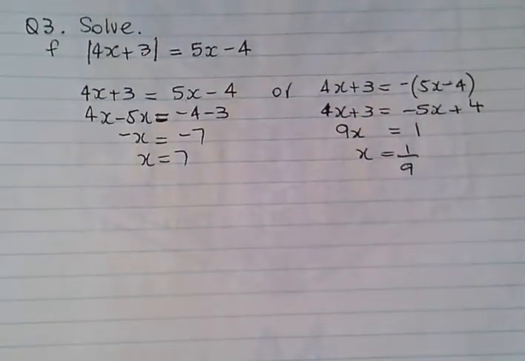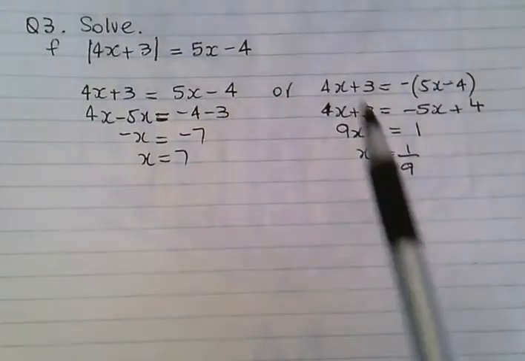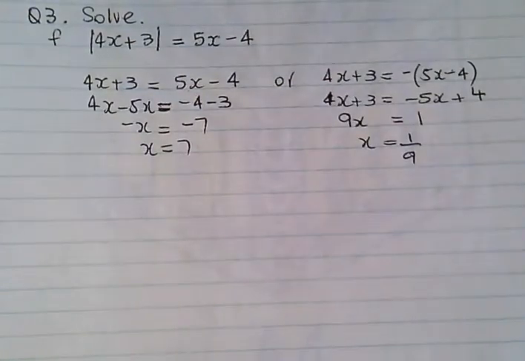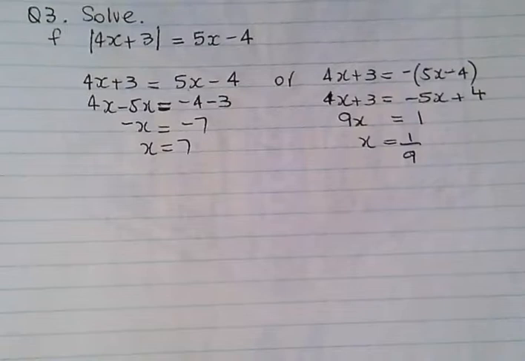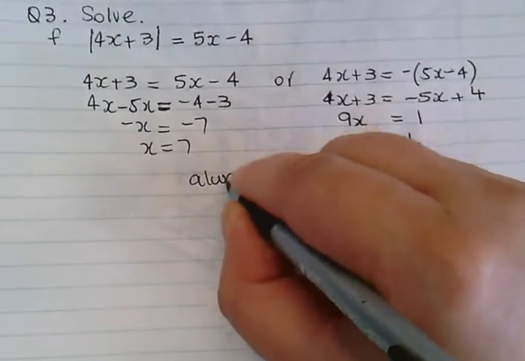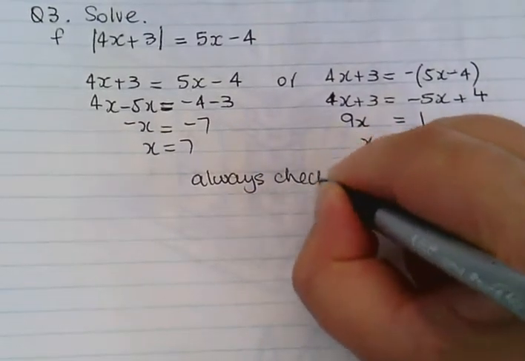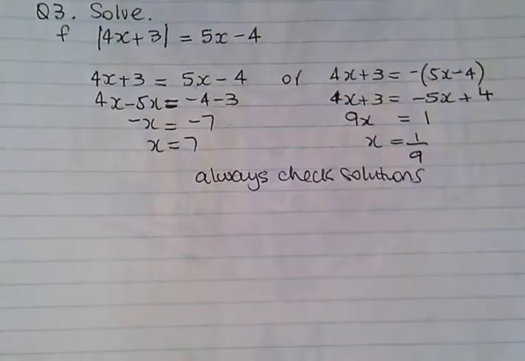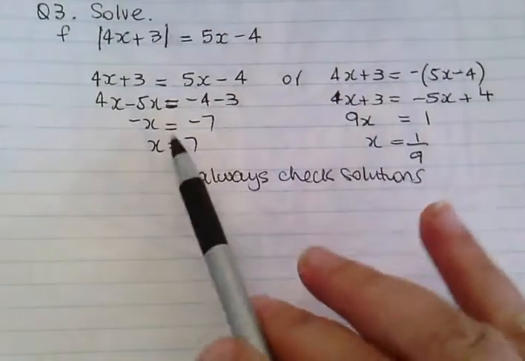Look, you'll need to check your solution, but when you've got the one absolute value sign and this other just ordinary equation or expression, it will always work. It's only when you've got two absolute value signs that we need to check. Oh, no, sorry, no, wrong way round. You always need to check. I put here, sorry, always check your solutions, because one of them may not work. And often one of them does not, actually. All right, so x is 7.